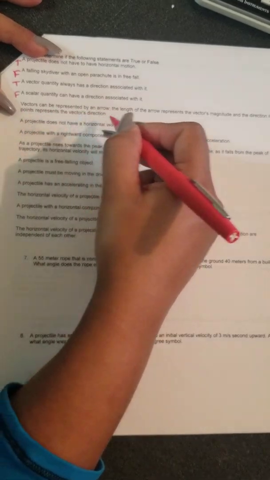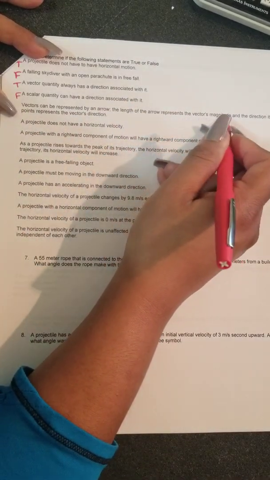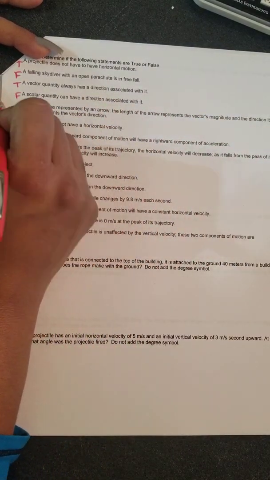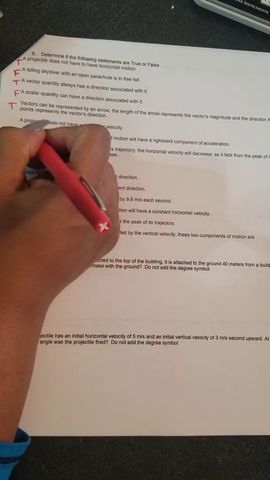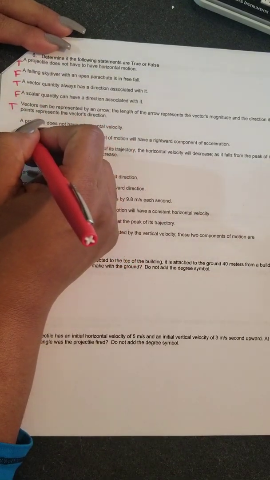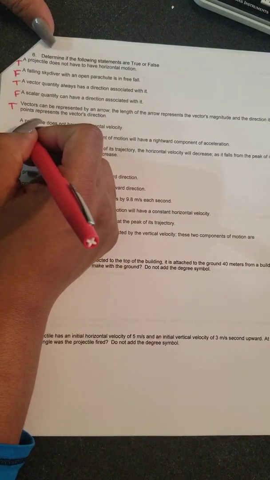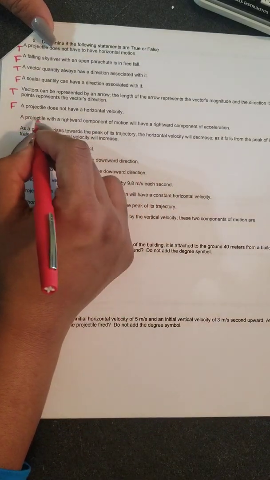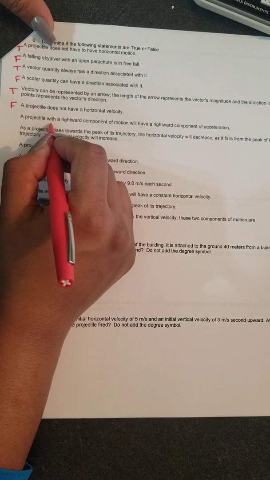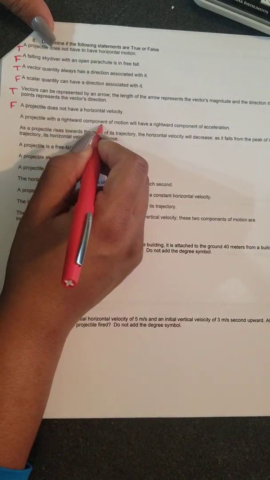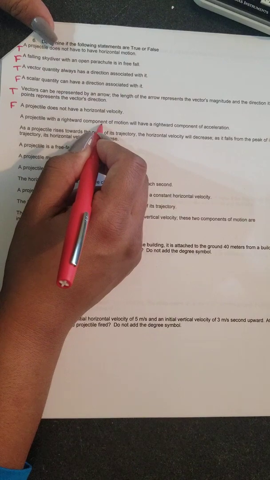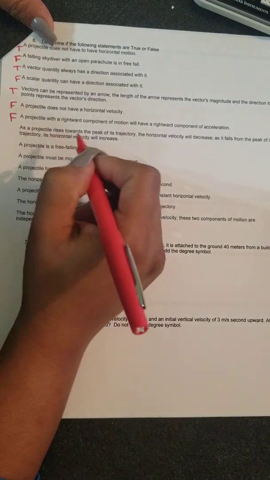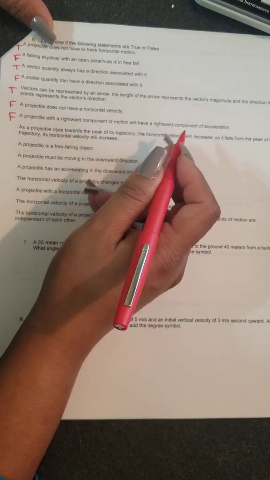Vectors can be represented by an arrow. The length of the arrow represents the vector's magnitude, and the direction it's pointed represents the vector's direction. True. All of that is true. A projectile does not have a horizontal velocity. False. A projectile with a rightward component of motion will have a rightward component of acceleration. False. Because it's going to be constant. That's why it's not going to be accelerating.